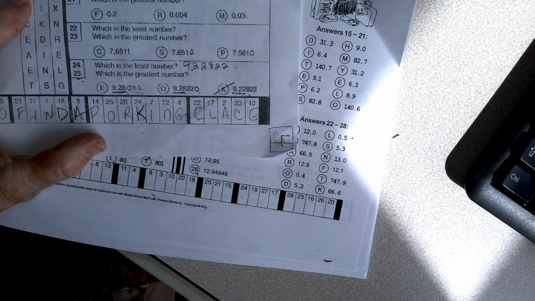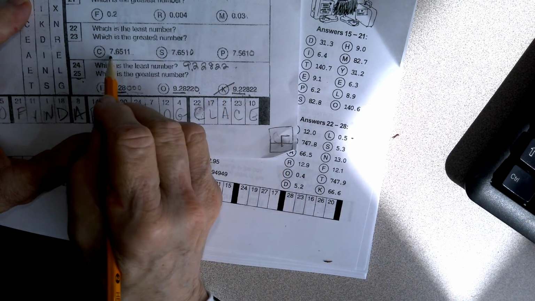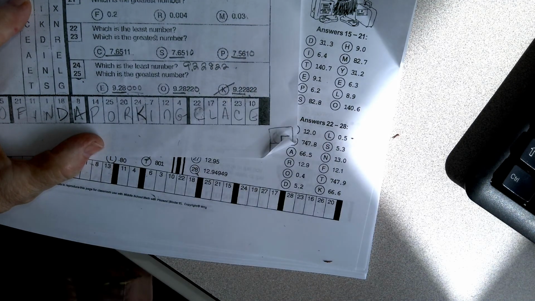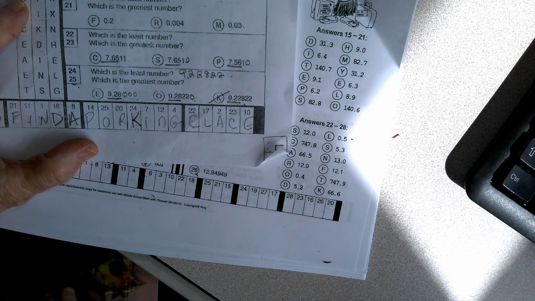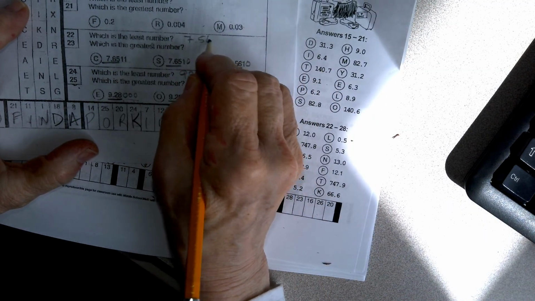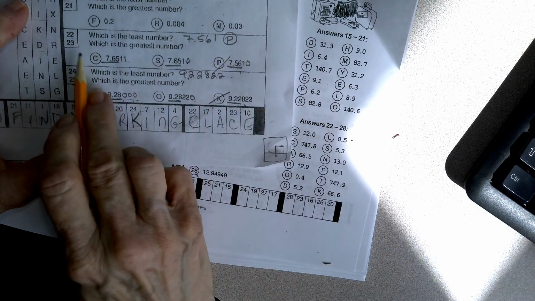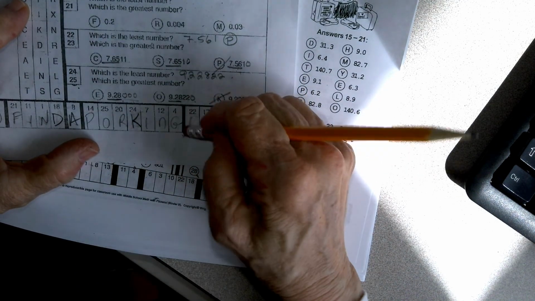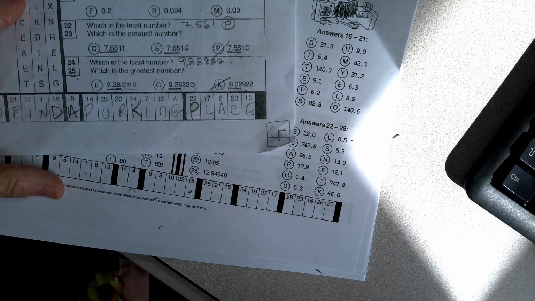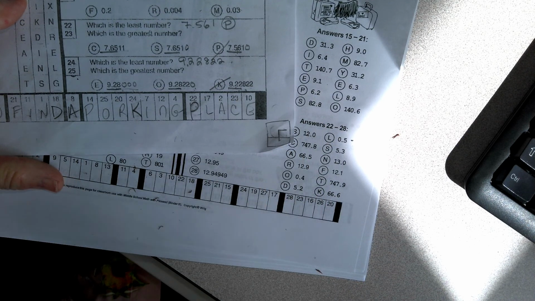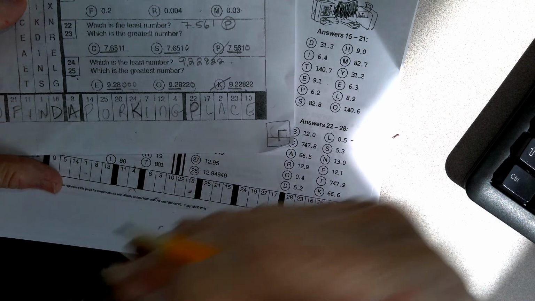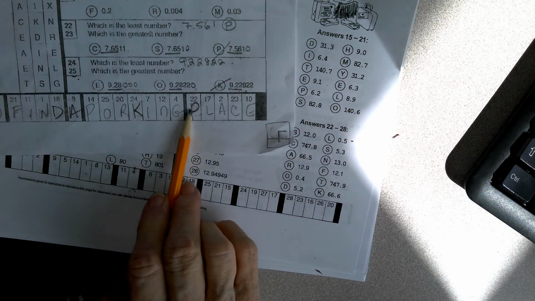So again, for the smaller one, I can start at the beginning and go 765, 765, 756. Which is the obvious smallest one? 756. It should be 7.561, and that's the letter P. So that 22 should get the letter P. Again, when you have something that doesn't spell something, that's telling you it's not so much that the puzzle's wrong, you did the problem wrong, and that's what we need to fix. We need to fix the math part of it.